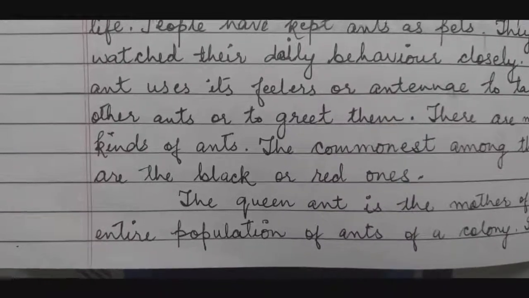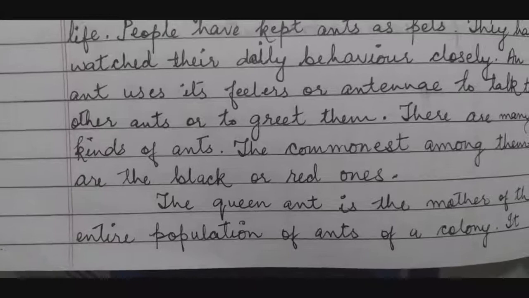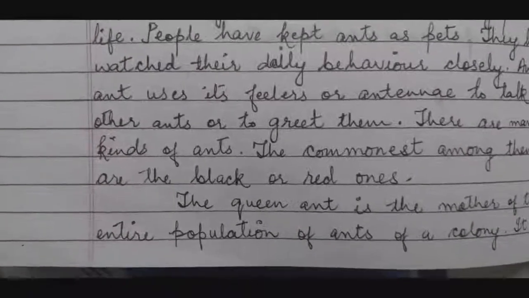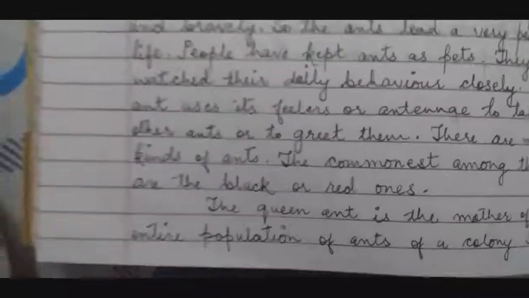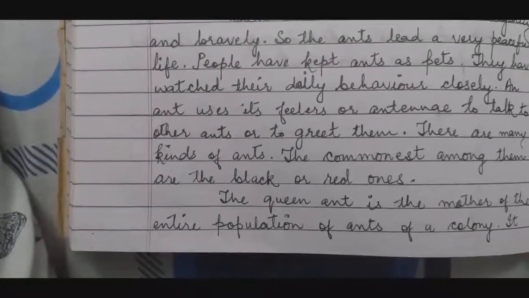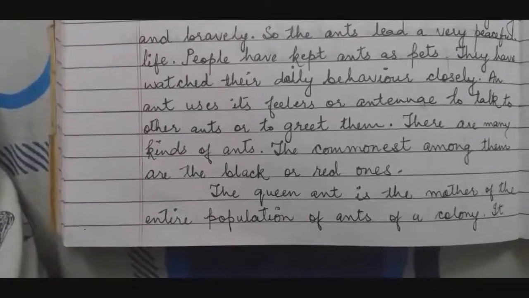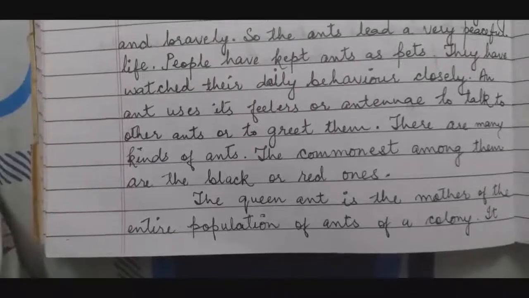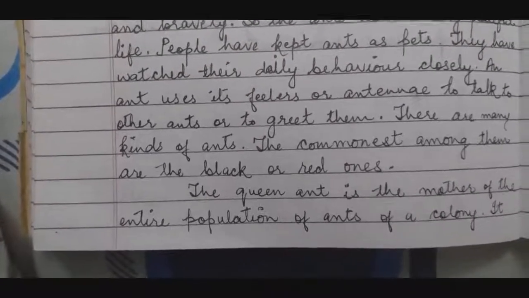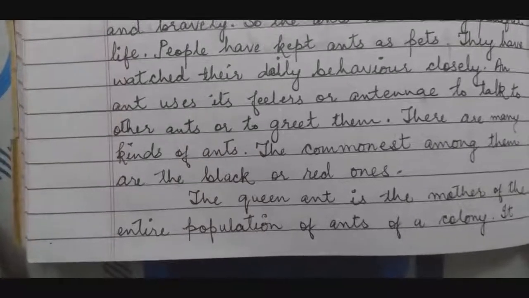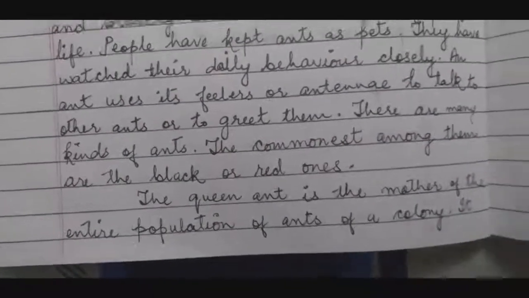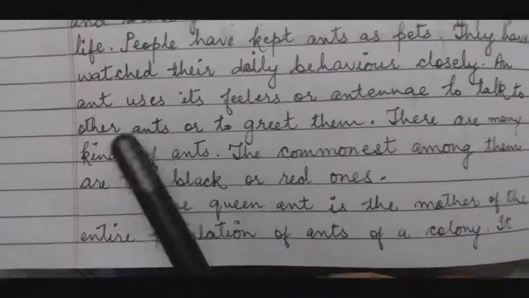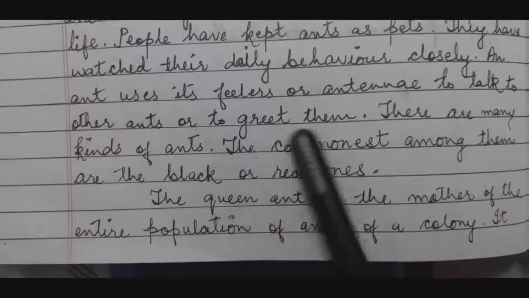We have also learned that the ants never quarrel with one another. Each ant does its work intelligently and bravely. Yes or no? I had already explained to you. This is the reason why they lead a very peaceful life. And ants greet one another with the help of feelers. It's clearly visible here. The ant uses its feelers or antennae to talk to other ants or to greet them.